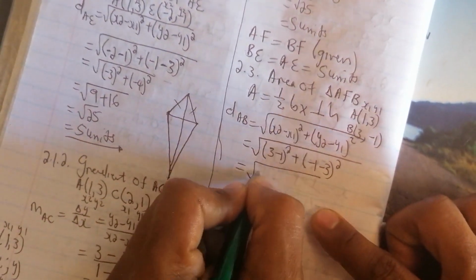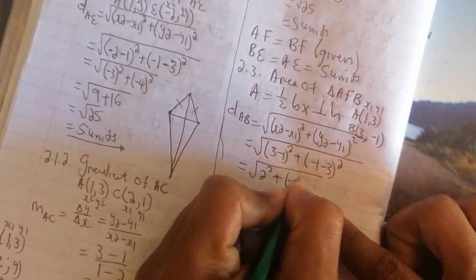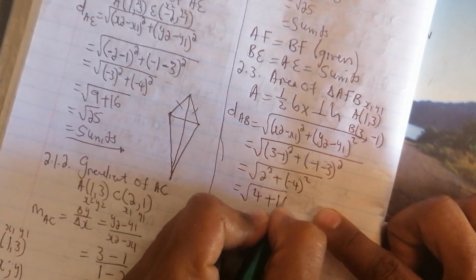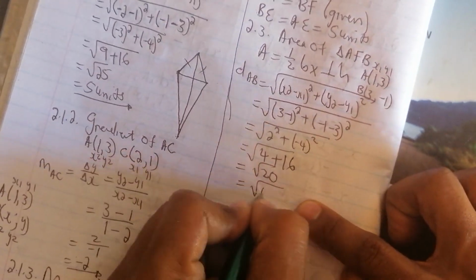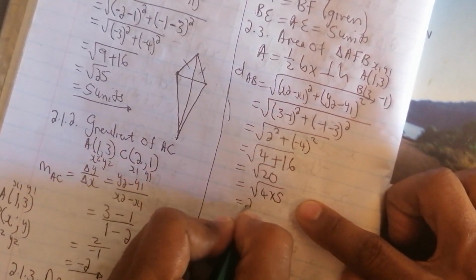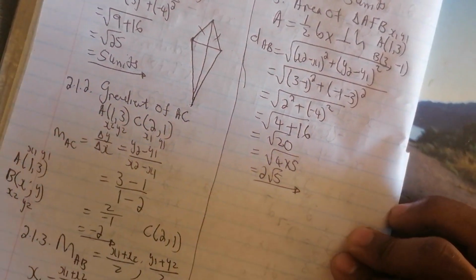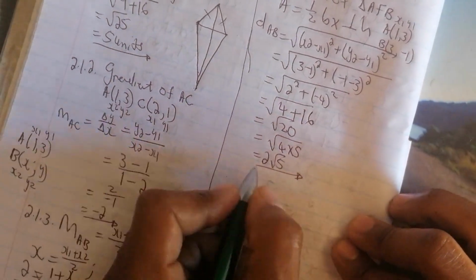And then I have 2 squared plus (-4) squared, which is 4 plus 16, which is the square root of 20, which is 4 times 5, which is 2 square root of 5. I will assume that you understand the square rooted numbers.